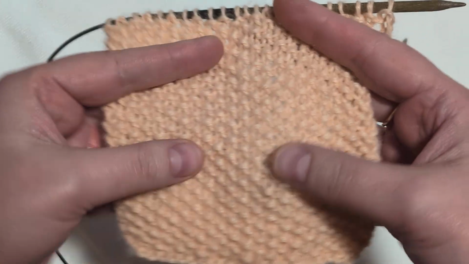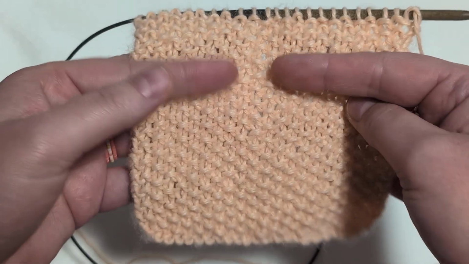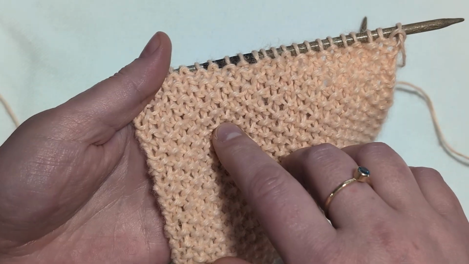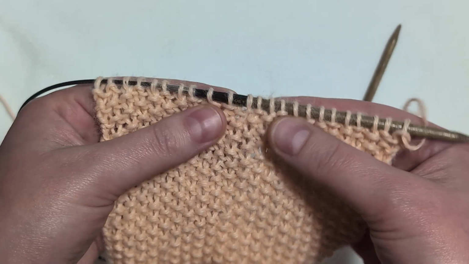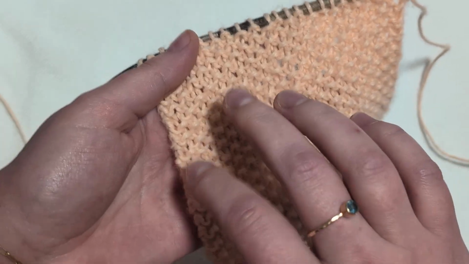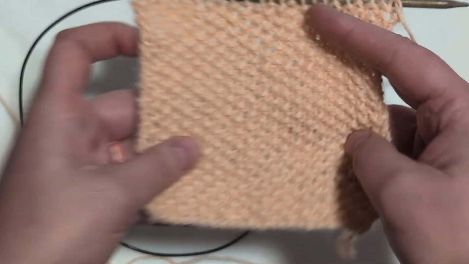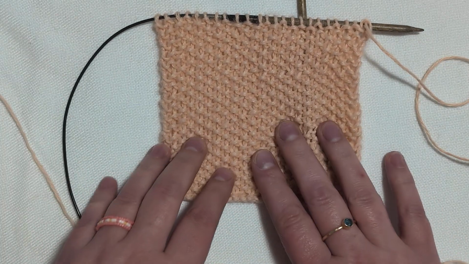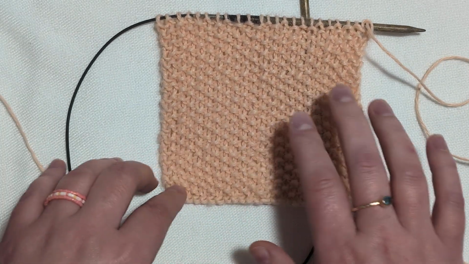So for this example here, I've got a moss stitch which alternates knit and purl stitches on each row. So you go knit, purl, knit, purl, knit, purl, and it creates this texture. Any kind of ribbing, that's alternating knit purl stitches.